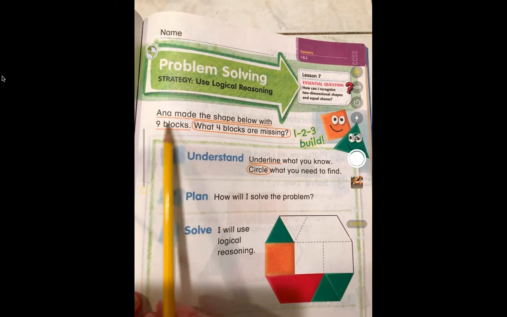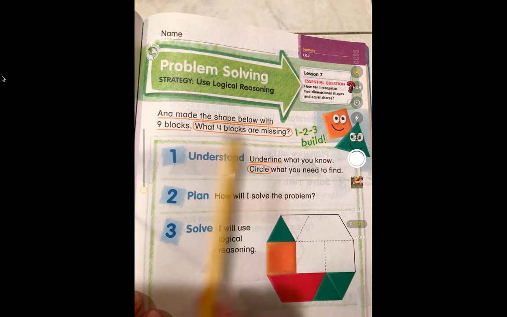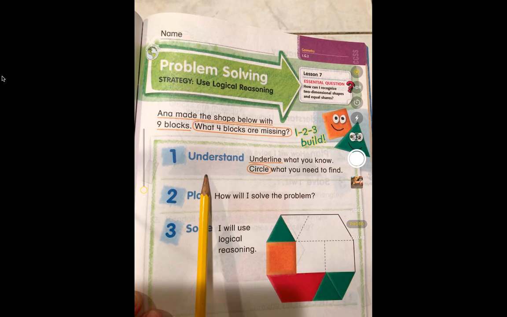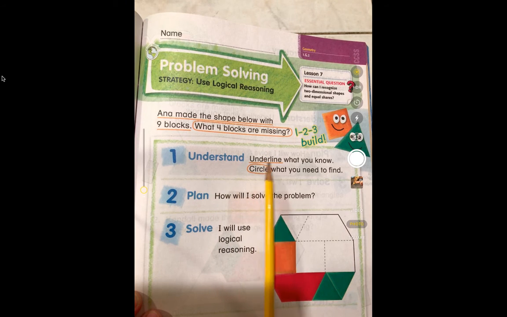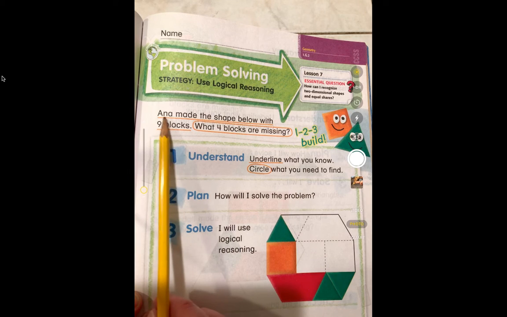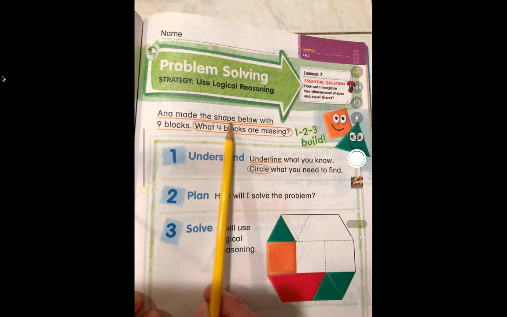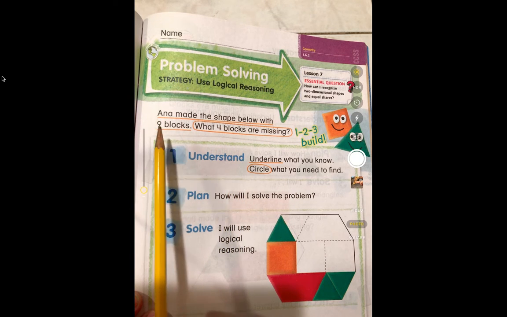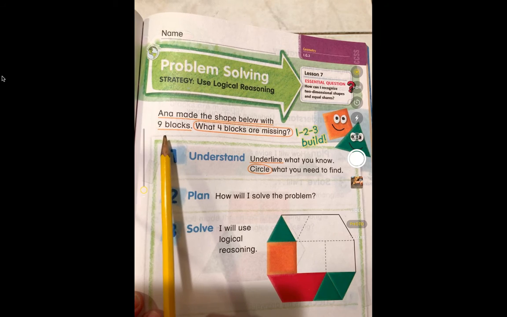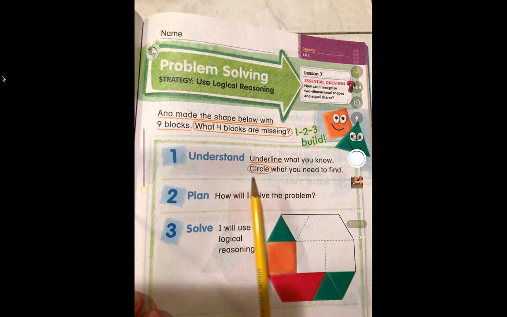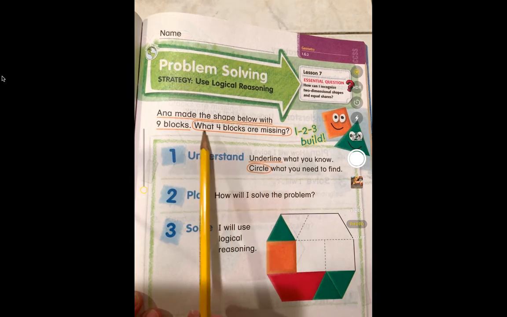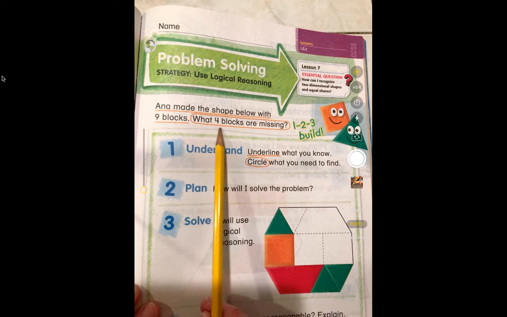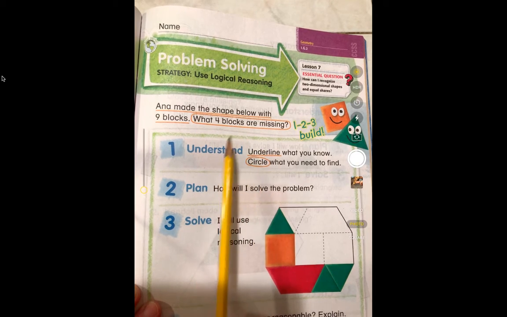The first problem says Anna made the shape below with 9 blocks. What 4 blocks are missing? The first thing we need to do is understand. We're going to underline what you know. So we know up here that Anna made the shape below with 9 blocks. That's a fact. The problem told us that, so we can underline it. Then it says circle what you need to find. We need to find what 4 blocks are missing, so we would circle that.